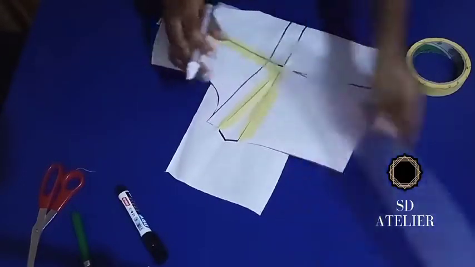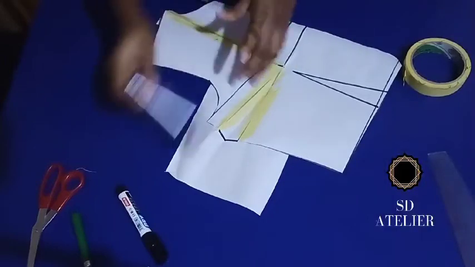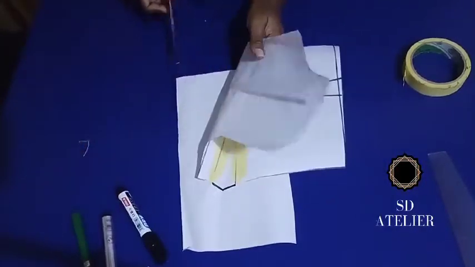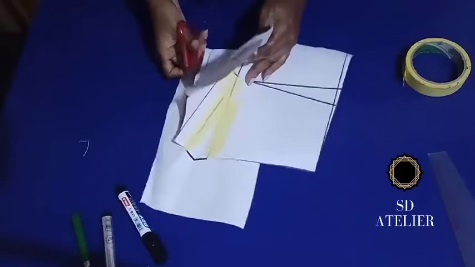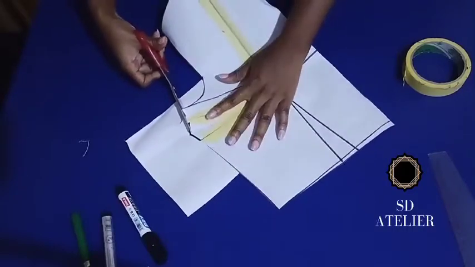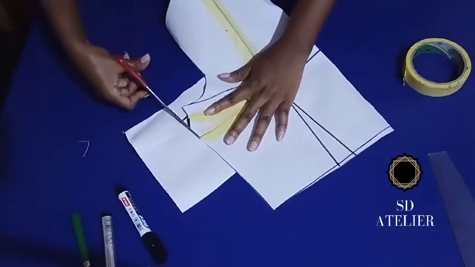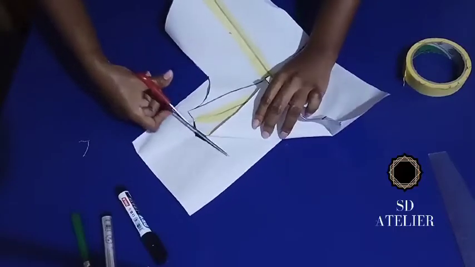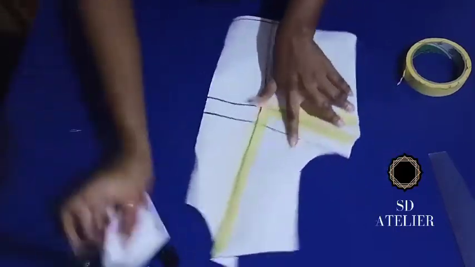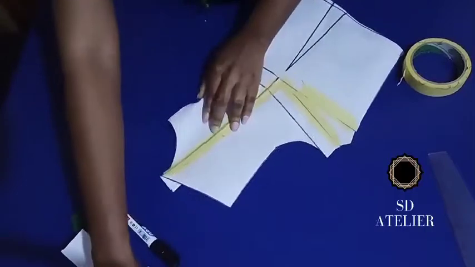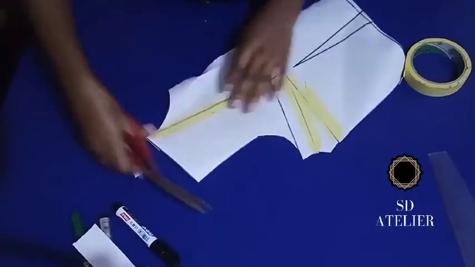Right, so then I'm going to cut the excess paper off. Okay, so I have it.